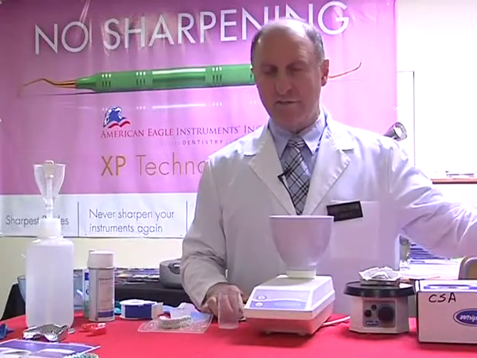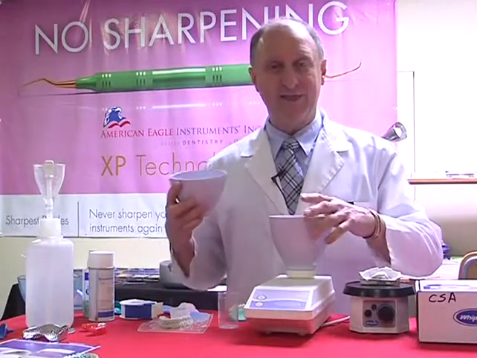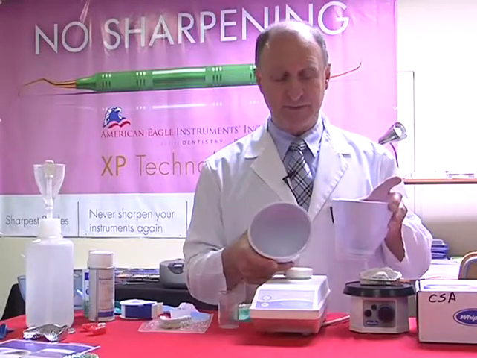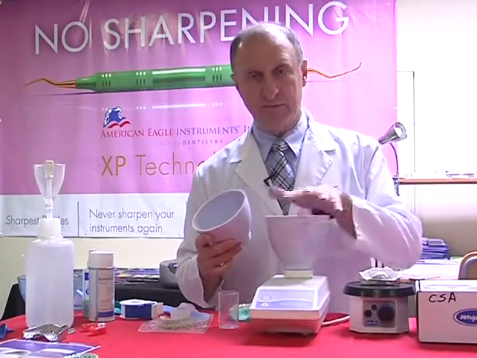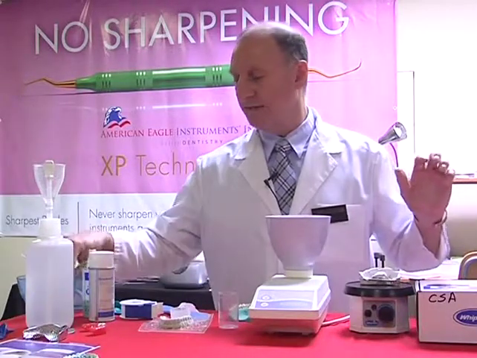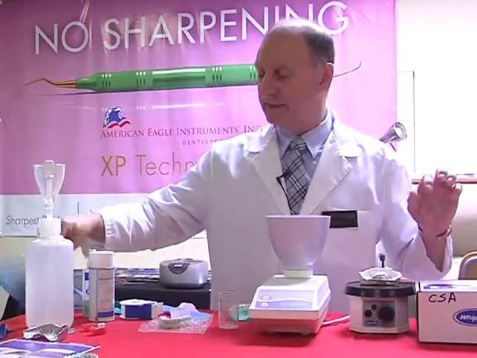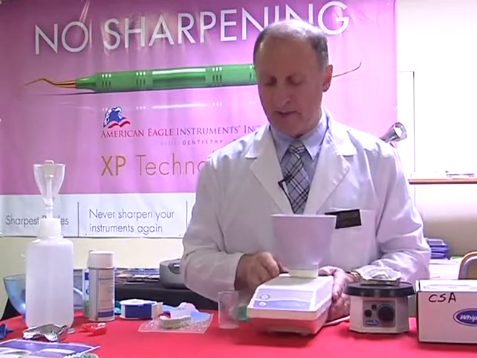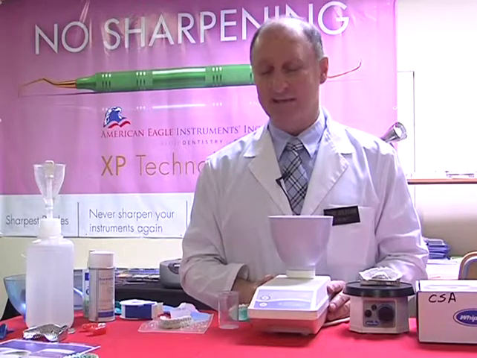I've just changed over my bowl, and I'm going to be using the alginator to mix up my stone. So again, I've just changed over from the alginate bowl that I was using previously to the stone bowl. I can obviously do the same thing by mixing by hand, but let's just give you an idea of how to mix up the stone and how to get the best possible mix.